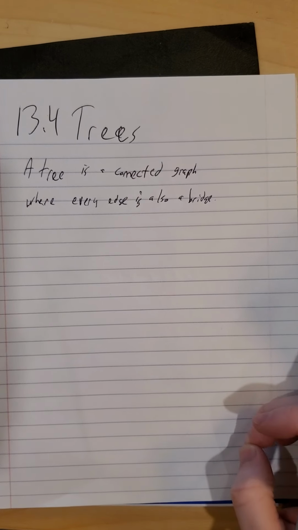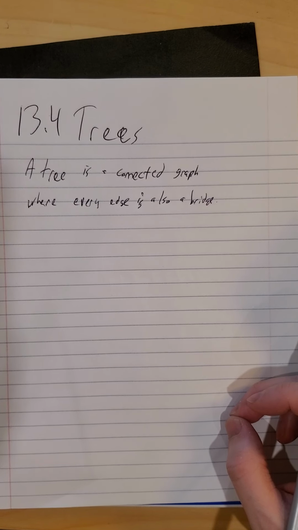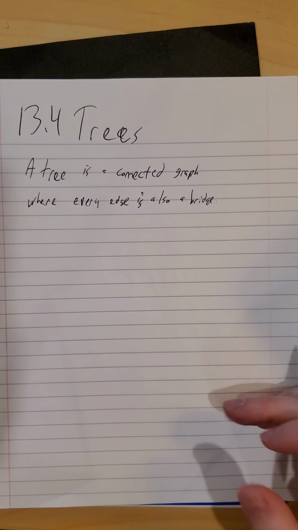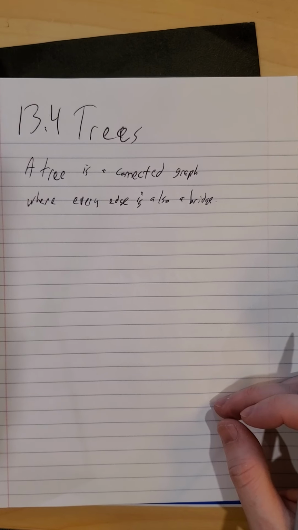And these are used in various applications. You've seen family trees. Those are examples of connected graphs where every edge is also a bridge.